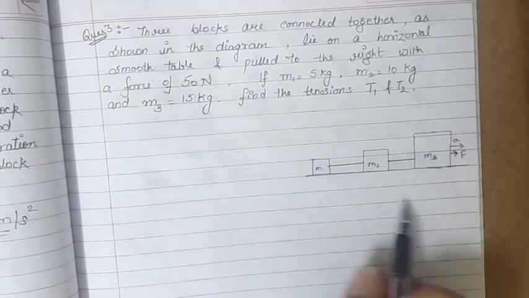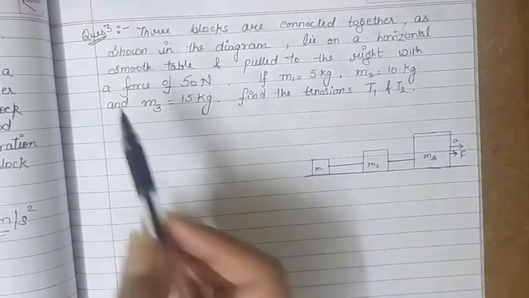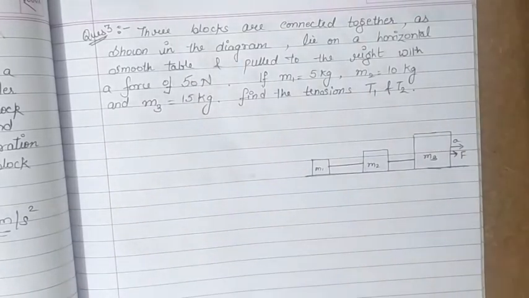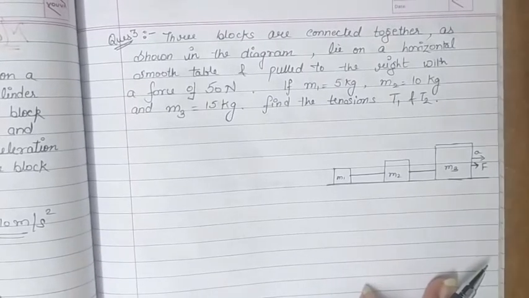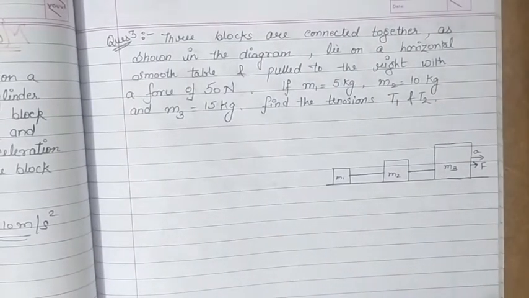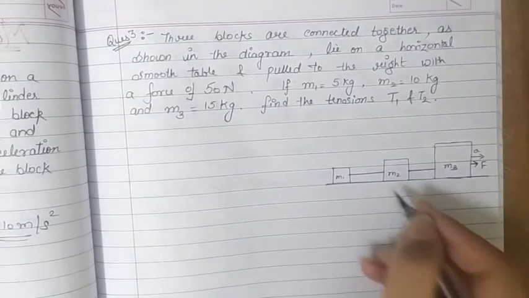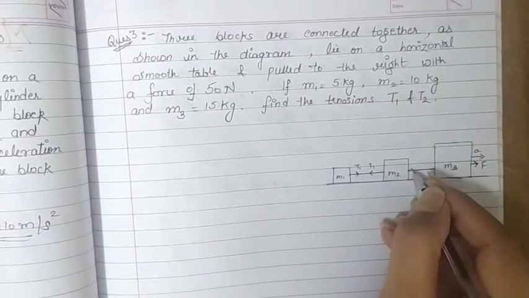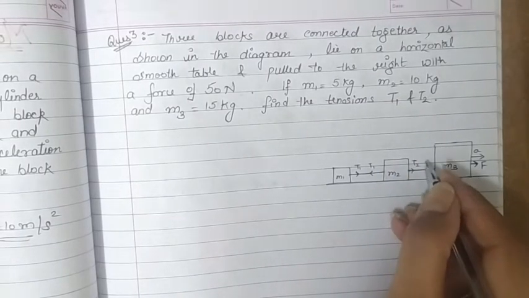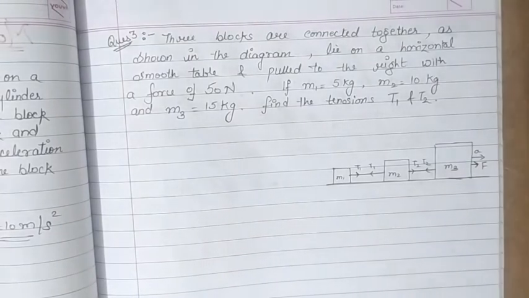This is shown in the diagram, and the whole setup lies on a smooth table. That means there is no friction. The surface is frictionless. We are not going to consider any friction force, and we have to find the tensions T1 and T2 in the strings. Now T1 and T2 are here. This is T1 and here the tension is T2. This is given in the diagram, and we have to find the tensions T1 and T2.